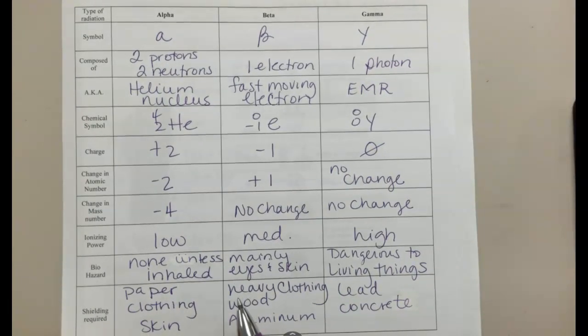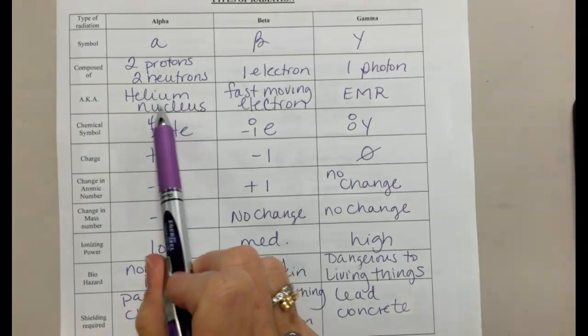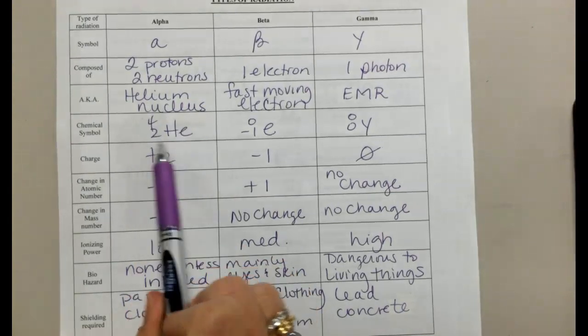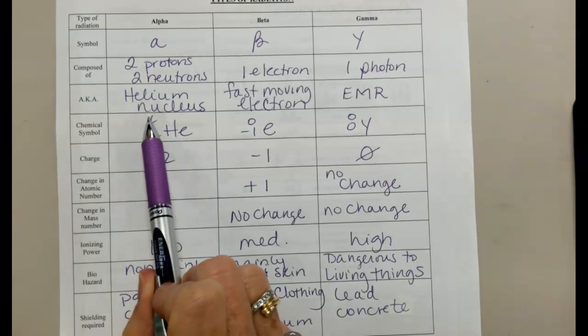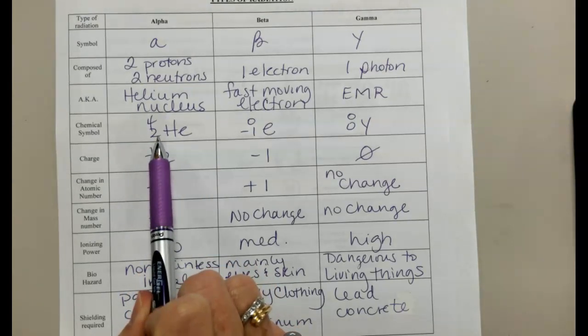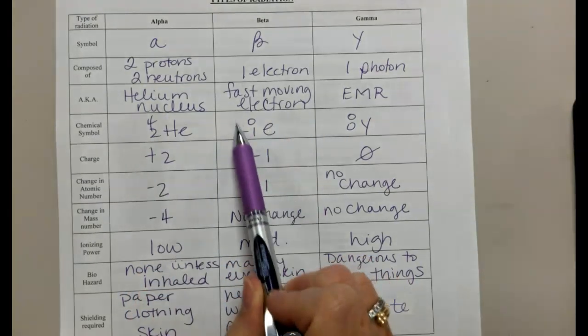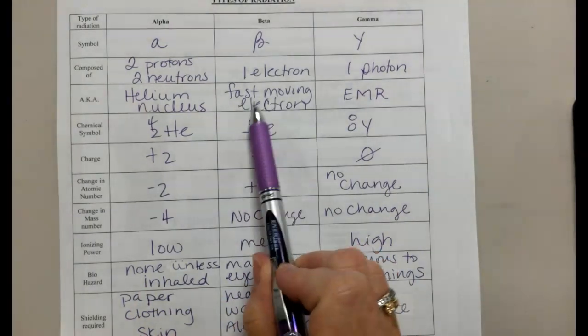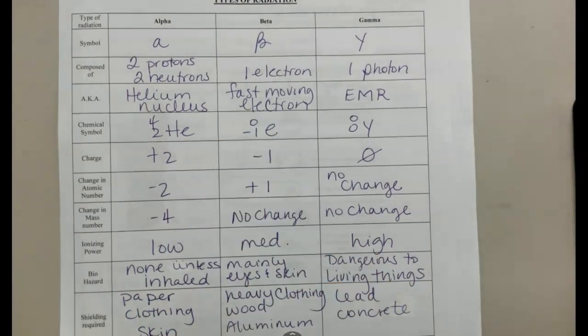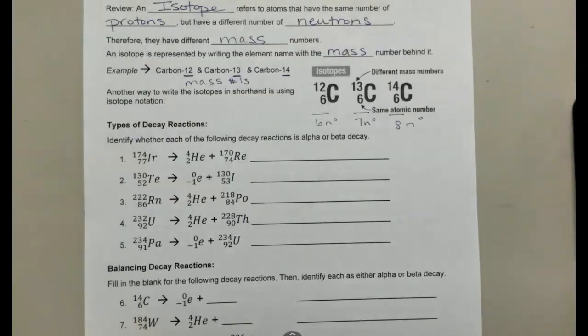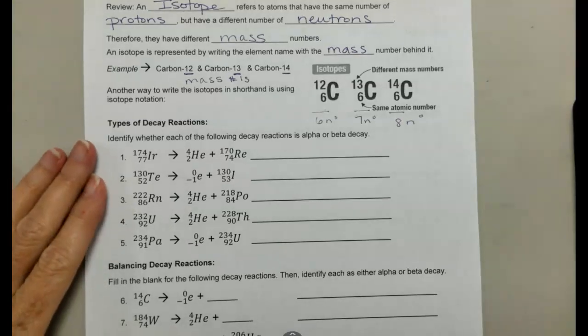Alpha is what we call a helium nucleus, so we're going to see the symbol helium with mass number and atomic number. Or if it's beta, we're going to see electron emission, a fast-moving electron. So let's look for those symbols and identify whether it's alpha or beta.